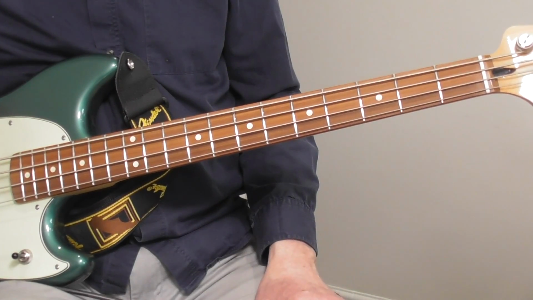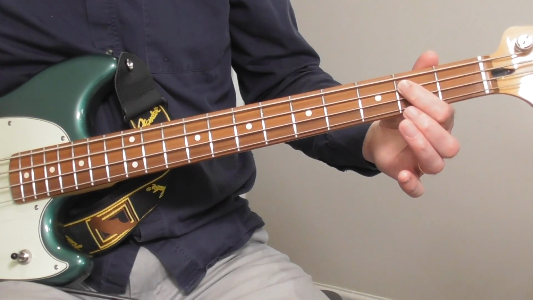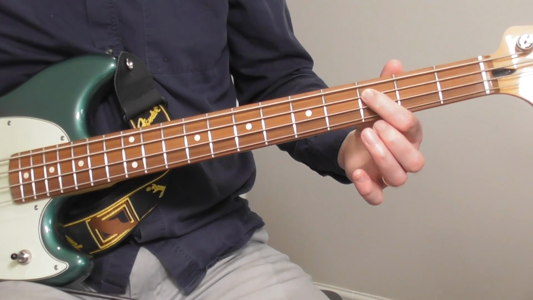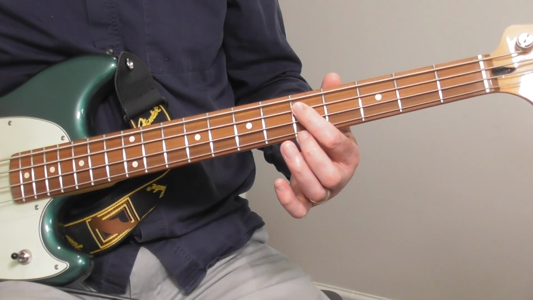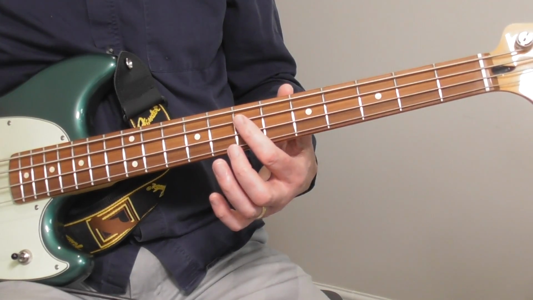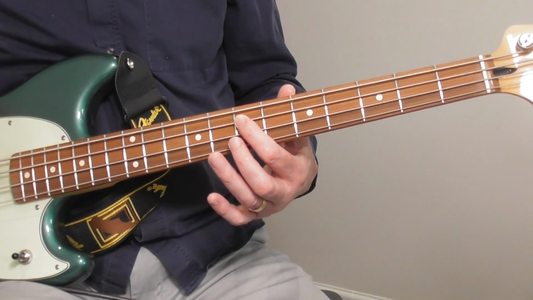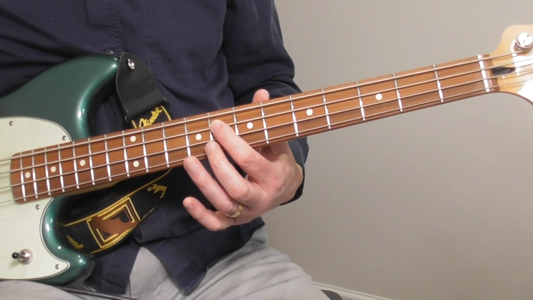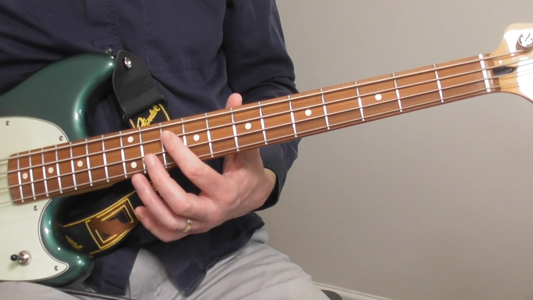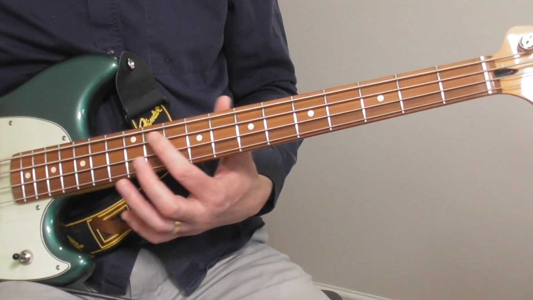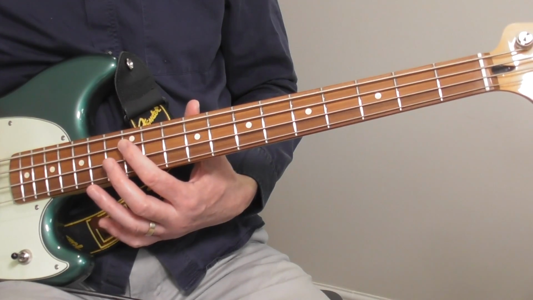So A, open A, B, 2nd fret of the A, C, 3rd fret of the A, D, 5th fret of the A, E, 7th fret of the A, F, 8th fret of the A, G, 10th fret of the A, and A, 12th fret of the A string.